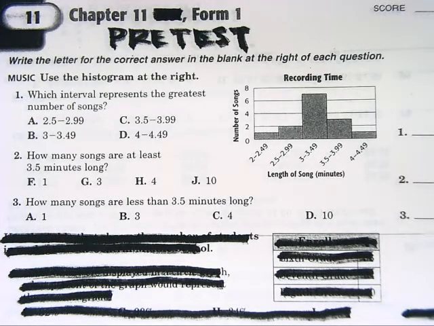Hey, 7th honors class, we're looking at the chapter 11 pretest. Want to make sure you guys know what's going on here. Let's look at number 1. We're using the histogram that we see here.